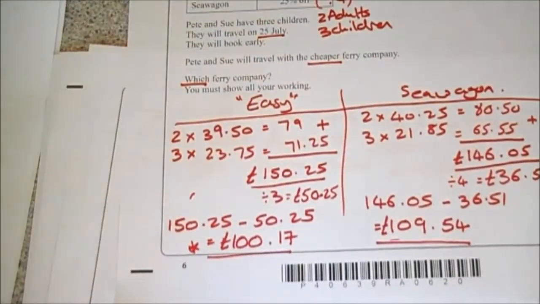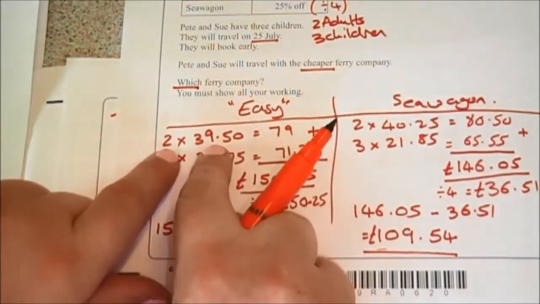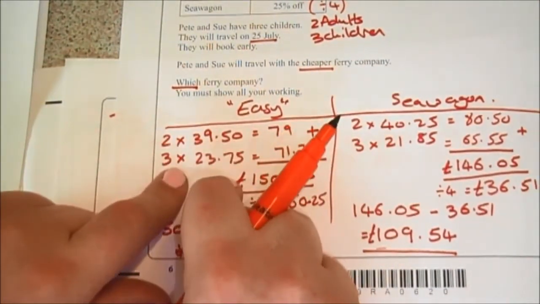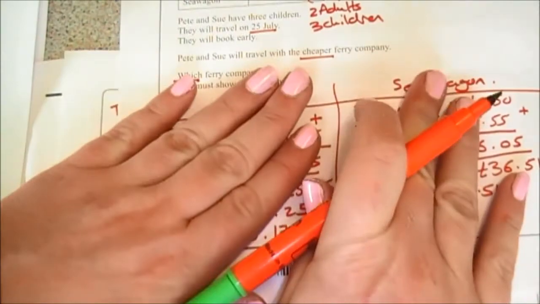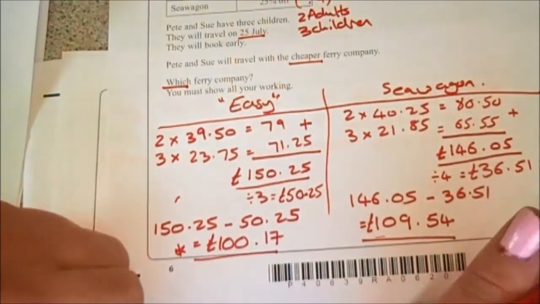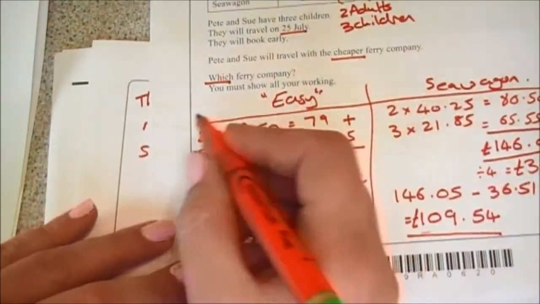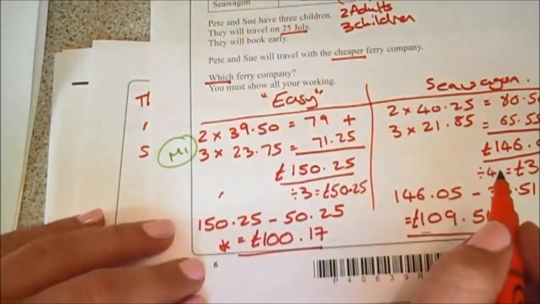What you get the marks for is, first of all, doing the multiplications for 2 adults and 3 children. So you don't get the marks twice. You get it for either doing it there or for doing it there. So 2 times the adult price, 3 times the child price. That gets you 1 mark.